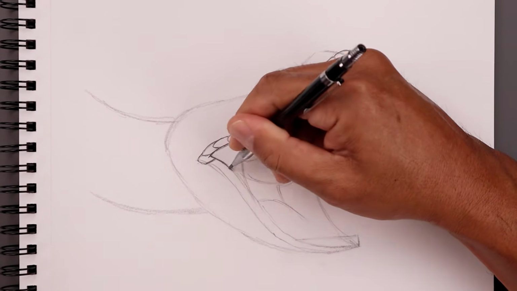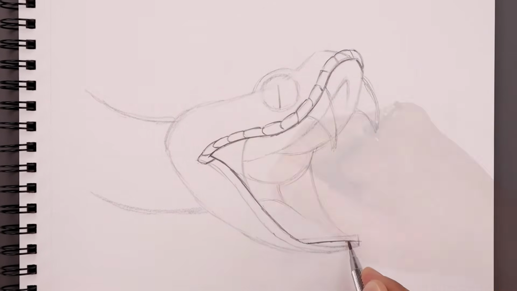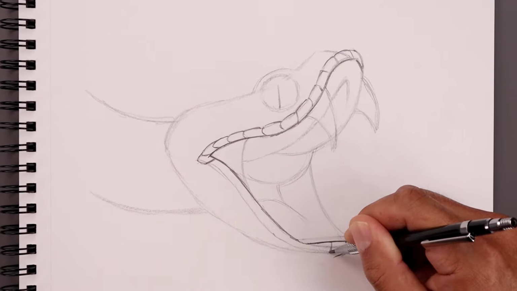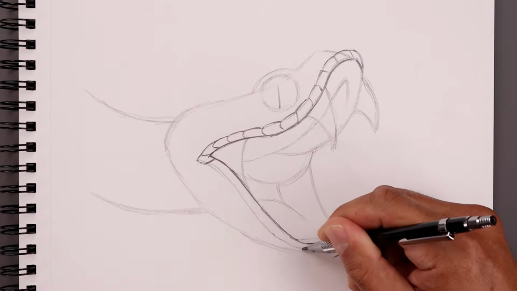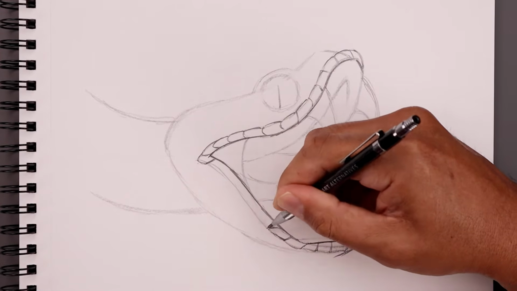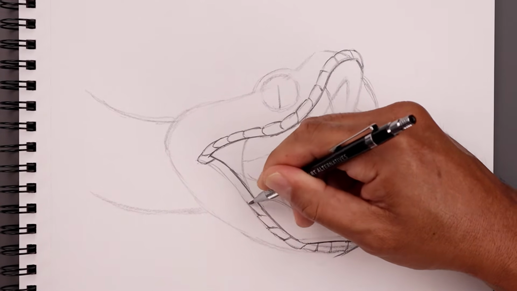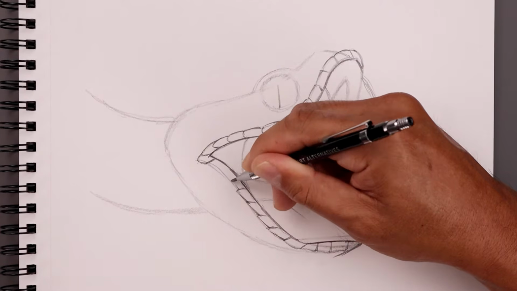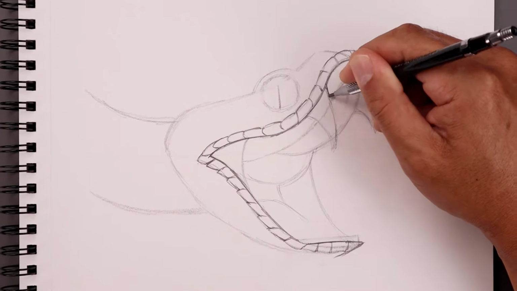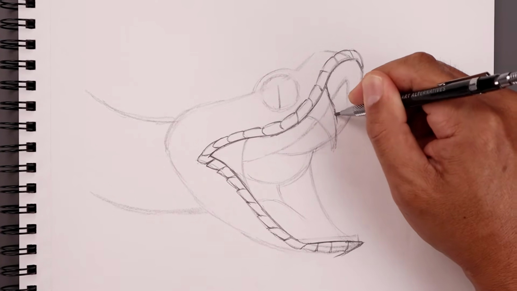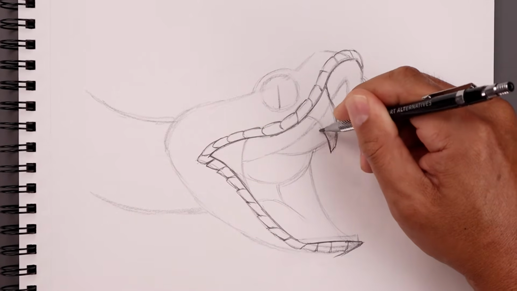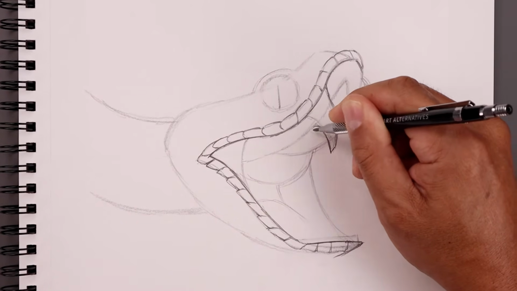Now we're going to trace the bottom edge of the mouth. Now we're going to stay inside the mouth and add some more detail and shape to those fangs. Just going to blend this in towards that gum line.